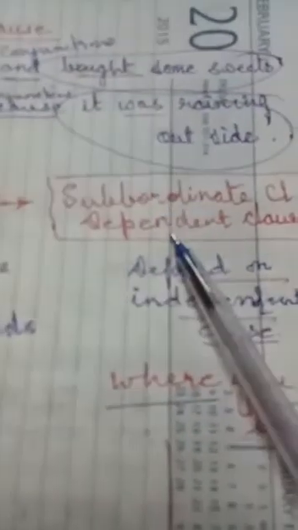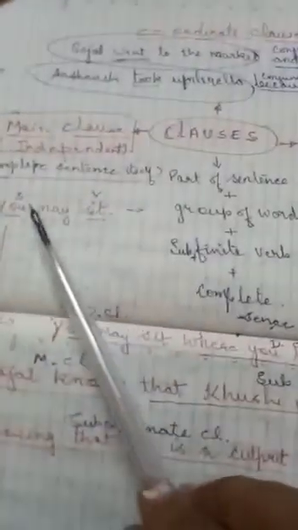Children, in the next class, I will give you more detail about the subordinate clause and the types of subordinate clause, where we will mainly discuss the noun clause, adjective clause, and adverb clause in an easy way. Till then, I want you to freshen yourself up and make this chart which I have given to you.